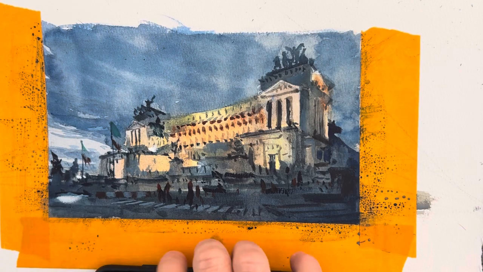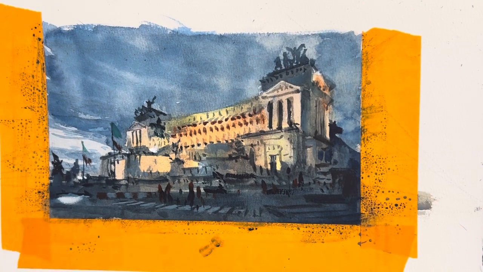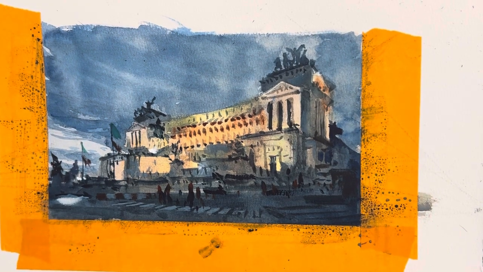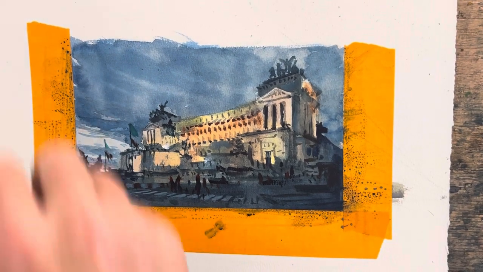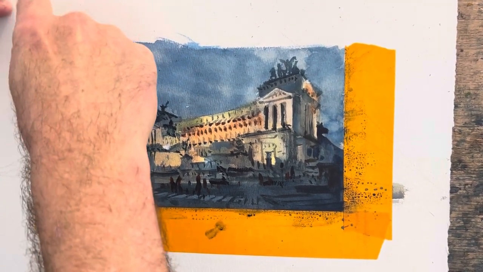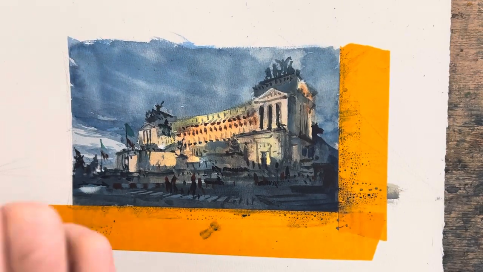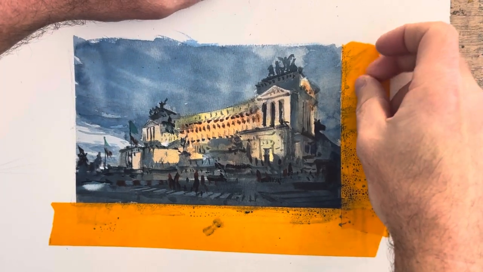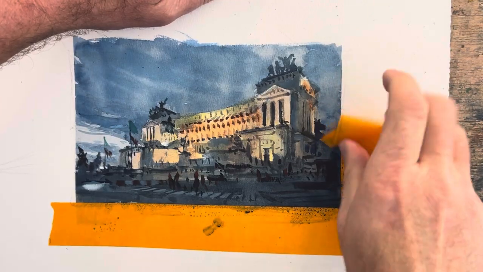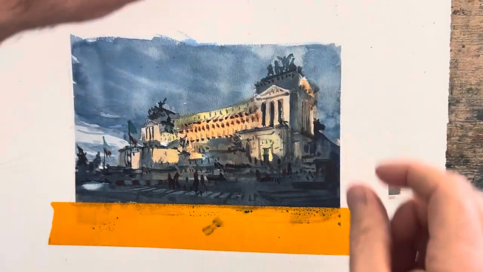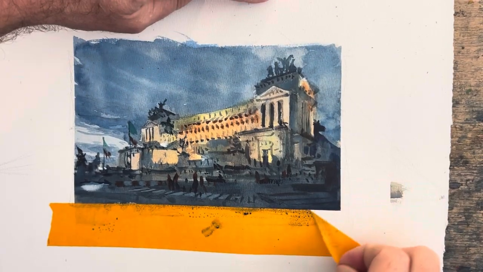Just gonna remove now the tape. Zoom a little bit out. We'll remove the tape. Here we go. On the right, on the bottom.